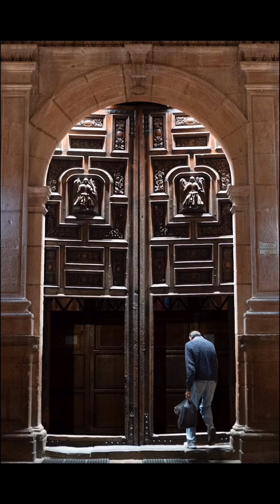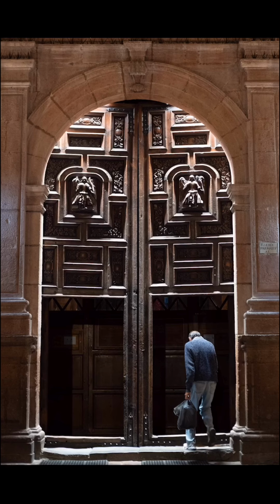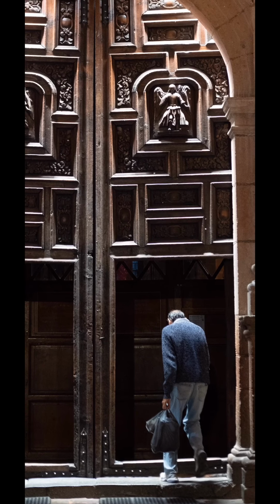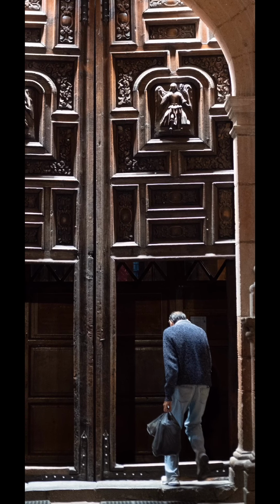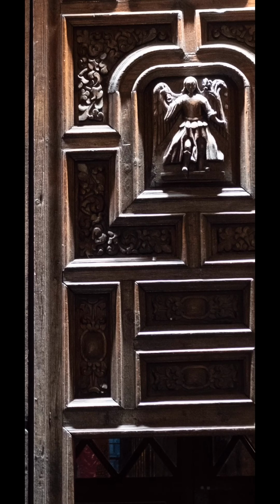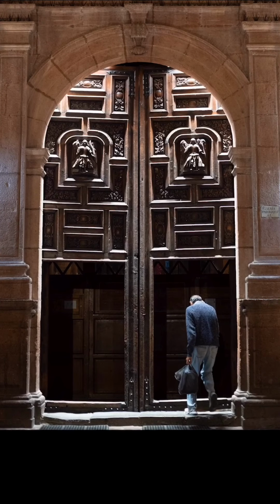Okay, so we're going to begin with this image of the very famous church in San Miguel de Allende, Mexico, called the Parroquia. And it's a wonderful location, and especially when people are walking in and out of the church. Look at this beautiful wooden door. It's really quite incredible. Now, onto the main subject of this tutorial.